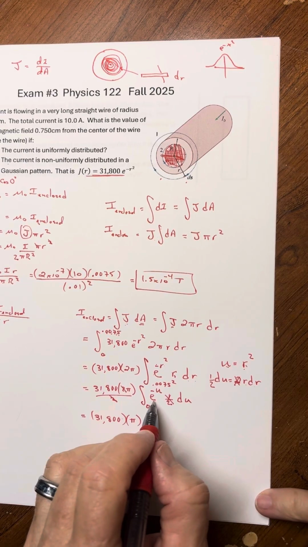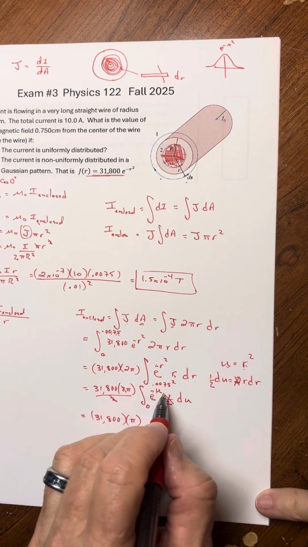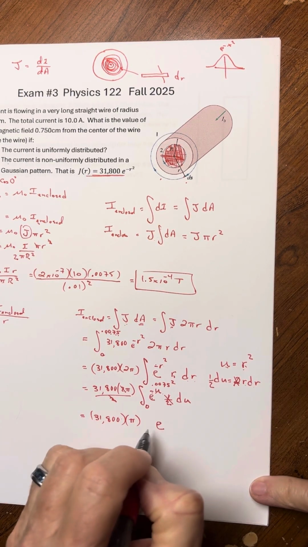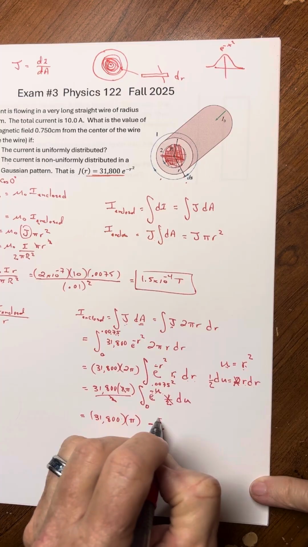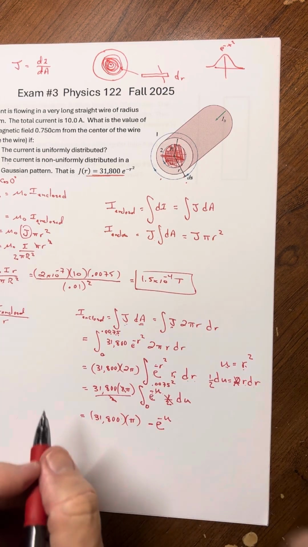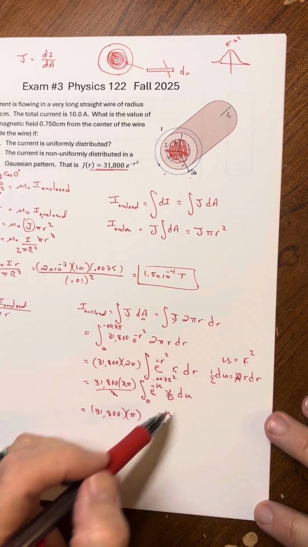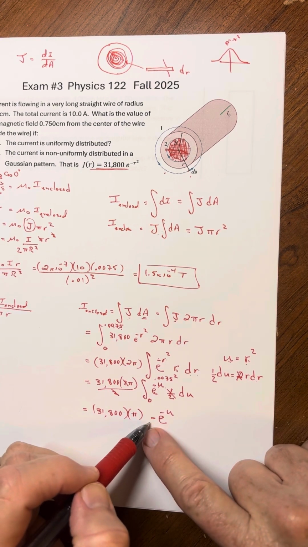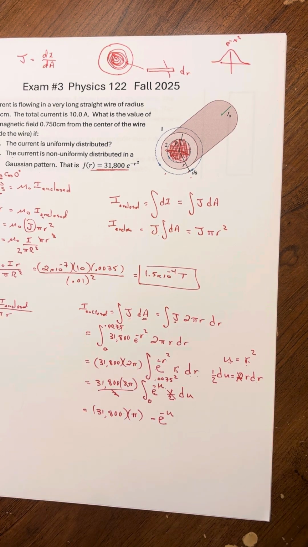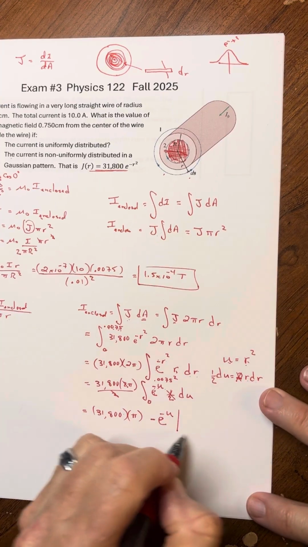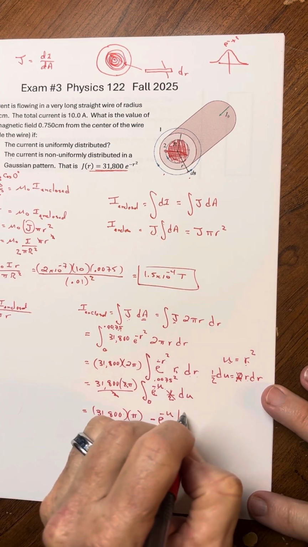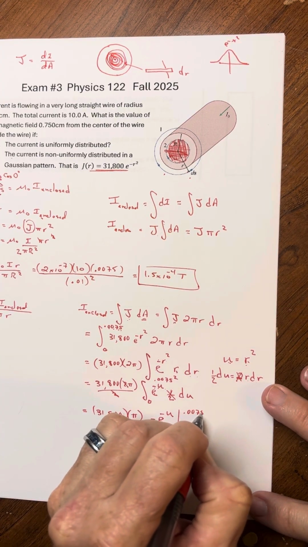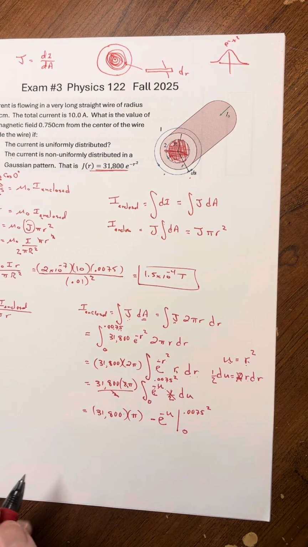Because the integral of e to the minus u is just a negative e to the negative u. We can check that by taking its derivative, but if you take the derivative of that, you get the same thing, and chain rule puts down another negative, which brings you back to there. And of course, evaluated from 0 to 0.0075 squared.